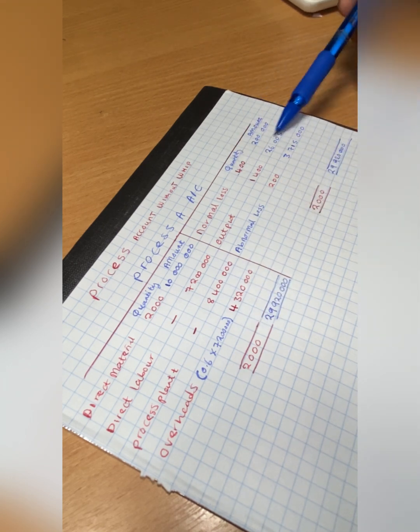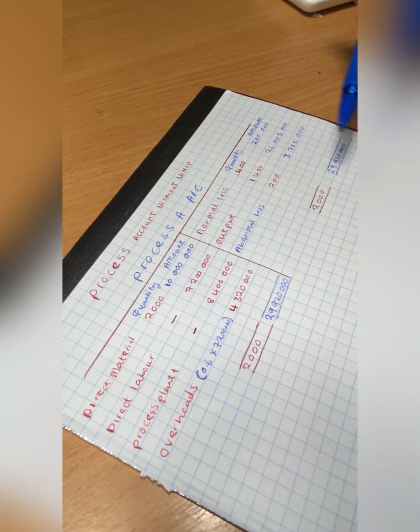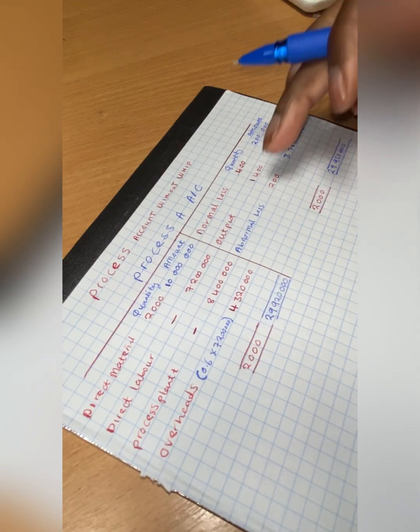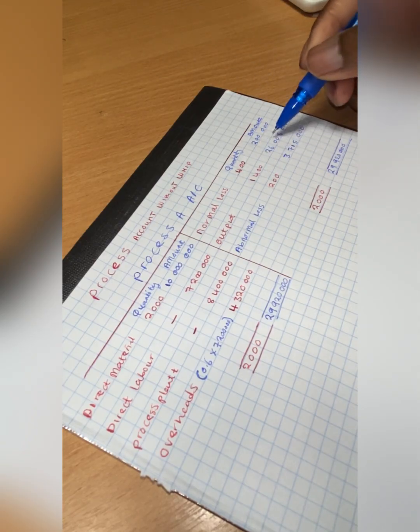Once you do that, if you have two empty spaces, you need to find the average cost per kg, of which the formula we said was total input amount minus the normal loss amount, over the input quantity minus the normal loss quantity. Then you divide, then you multiply by this. That's how you get this.